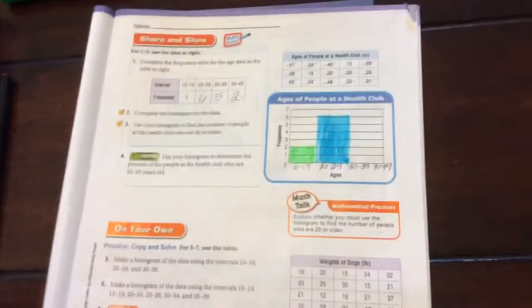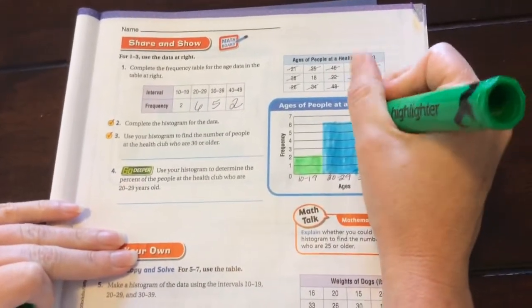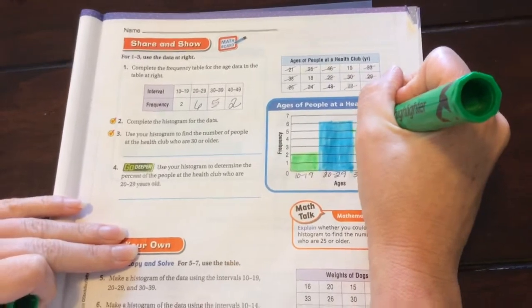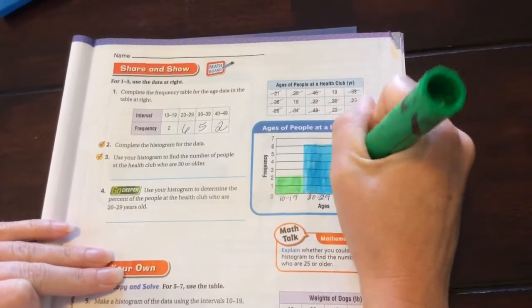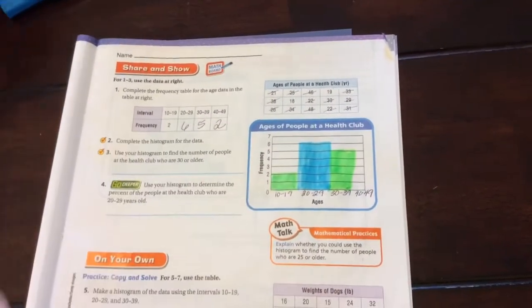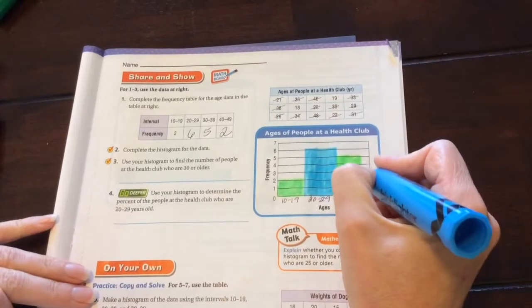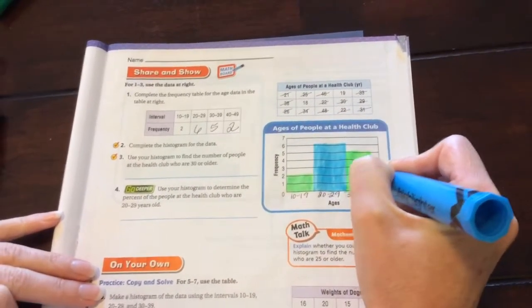Okay, then 30 to 39, that should be 5. And then 40 to 49 is 2. I kind of squished that one, but that's all right. You get it.